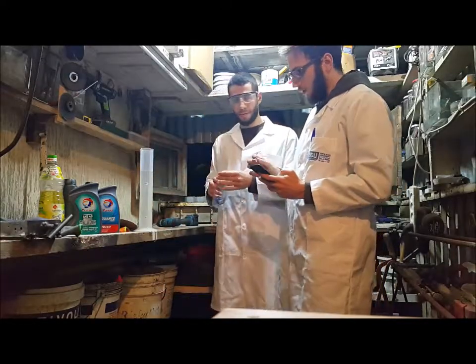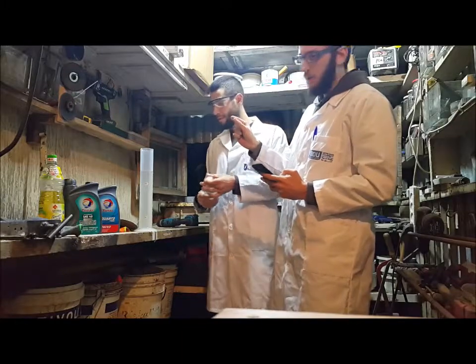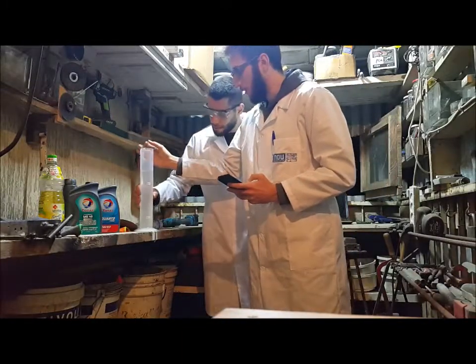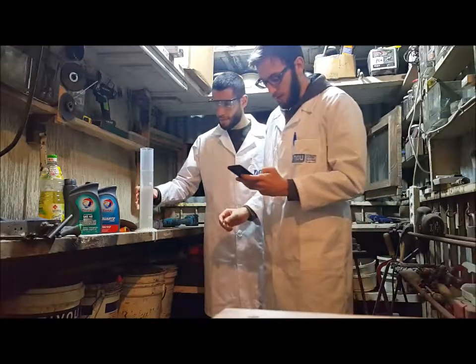Now I'm going to be dropping the sphere inside the filled cylinder and record the time. It needs to pass these two marks.